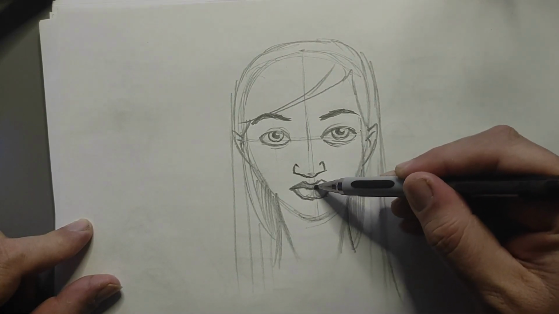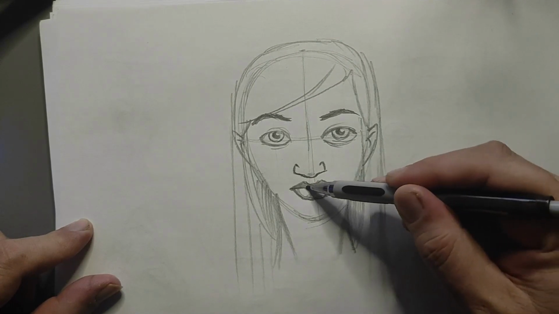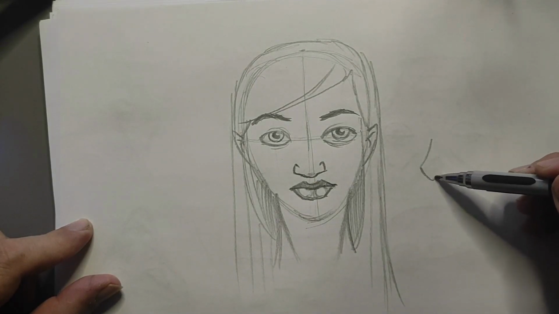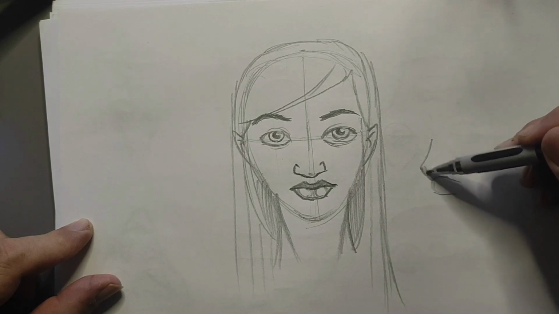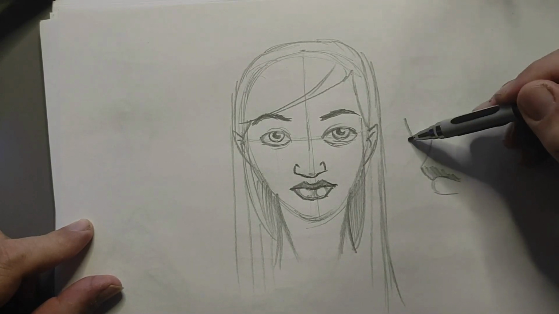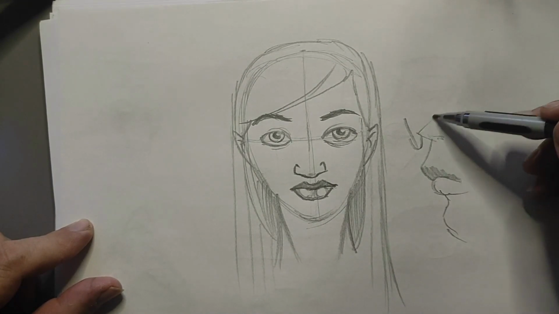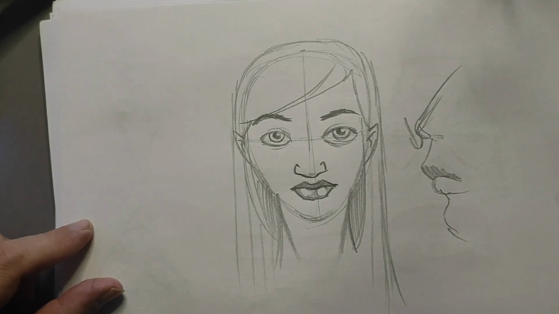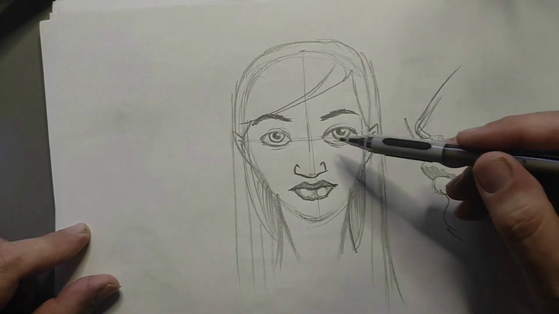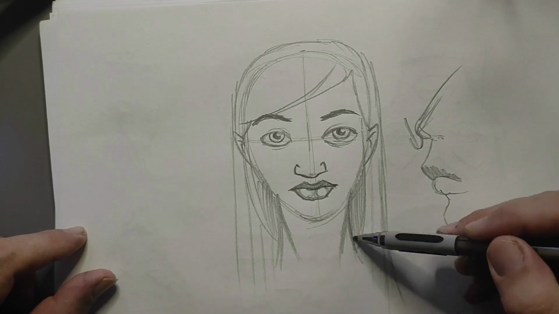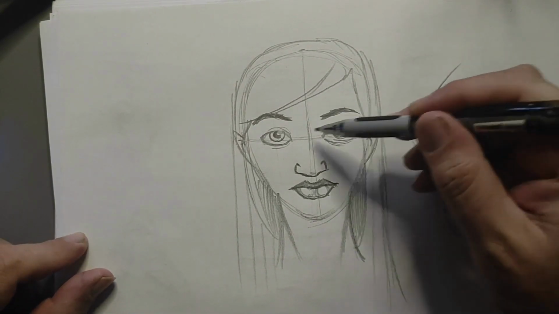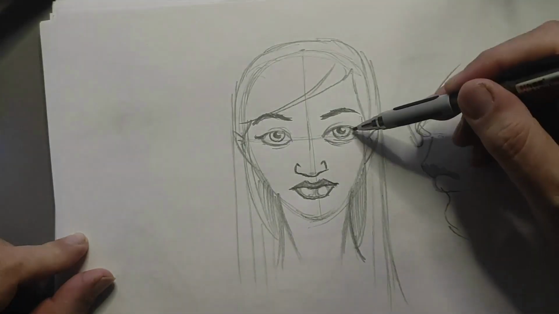If you want to shade, then the top lip is always shaded because it faces away from the light, which usually comes from the top. And here we go. So is she pretty? No, but it kind of looks like a face, which was the point. Okay, so body types and anatomy, we'll do that in the second video.